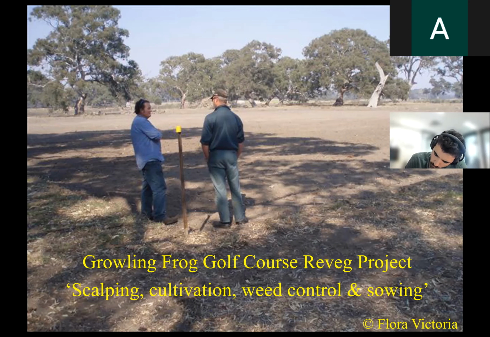The ground was then cultivated, not very deeply, with a rotary hoe. I think that was unnecessary, and Tim Connell, who oversaw this, the guy on the left there, concluded that it was unnecessary in the end as well. So, as it says down the bottom there, scalping, cultivation, weed control, and then the sowing.